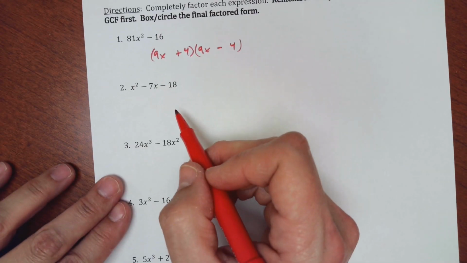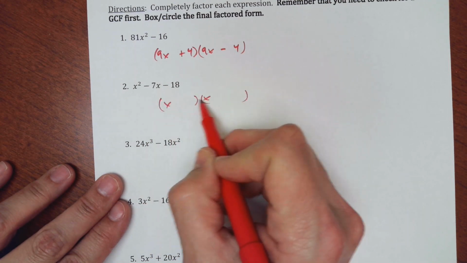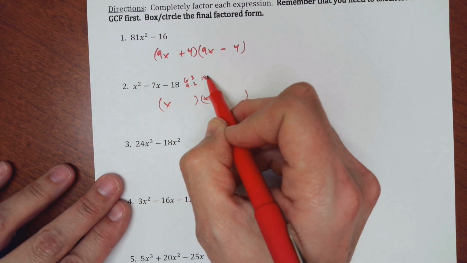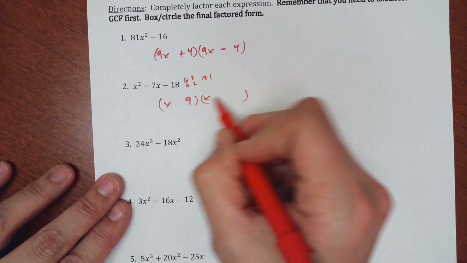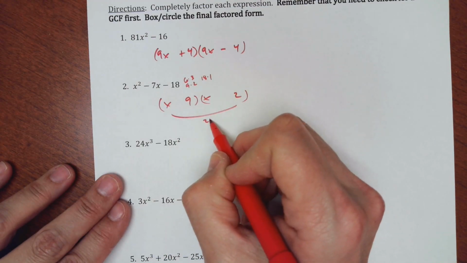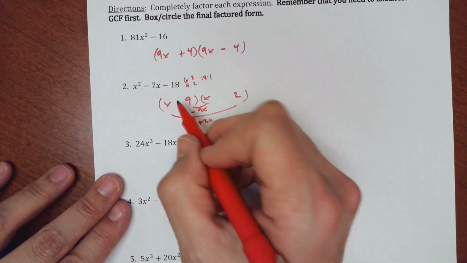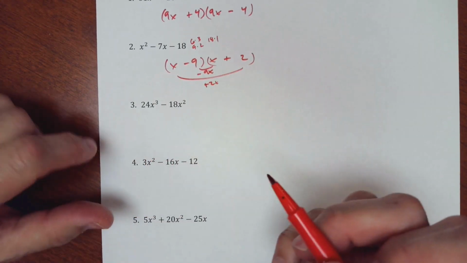All right, down here, no GCF, so I'm ready to factor x and x. What multiplies to 18? I got 6 and 3, 9 and 2, 18 and 1. So I think I'll go with 9 and 2 because that can make 7. So I got my 2x and my 9x, so that way a negative and a plus will be correct.